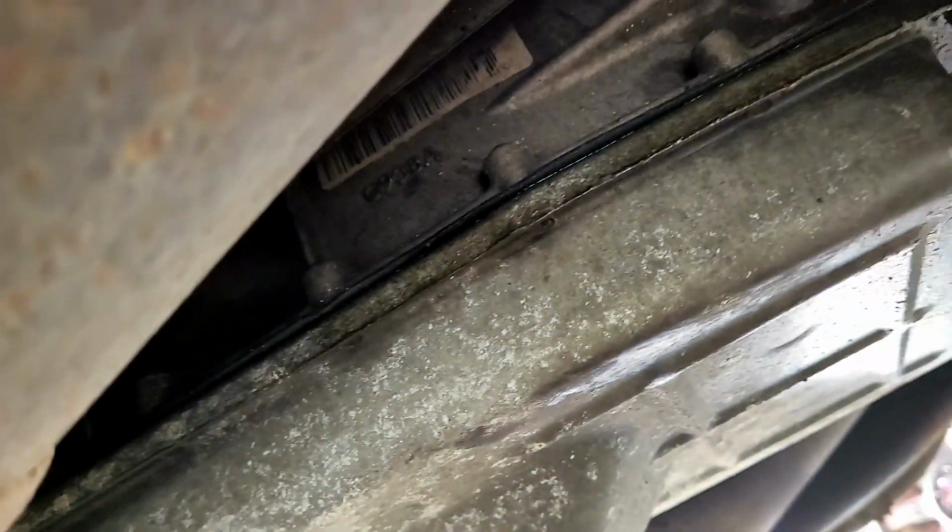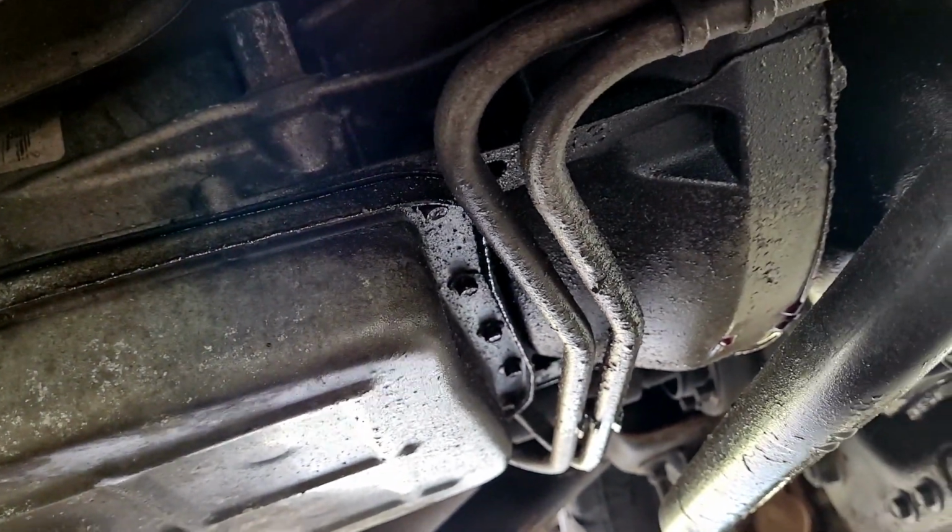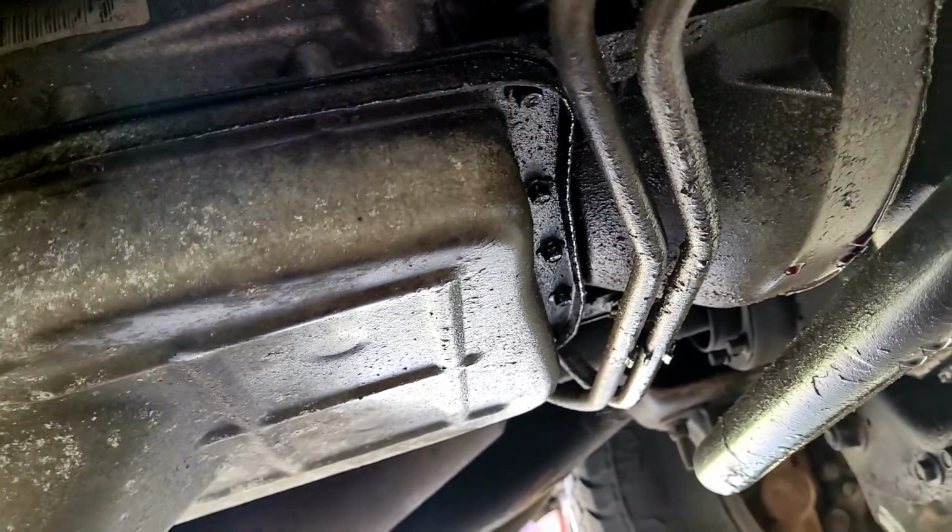transmission pan. And if we look towards the front, similar. It's a little moisture up there, not nearly as bad. Not nearly as bad as in the back.